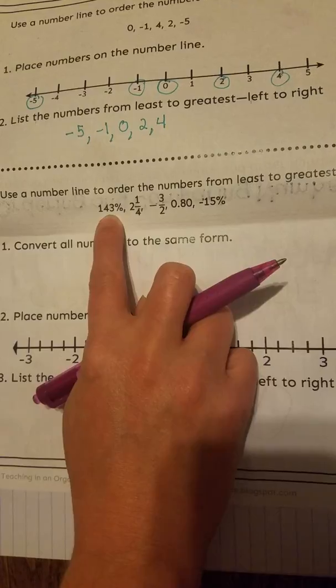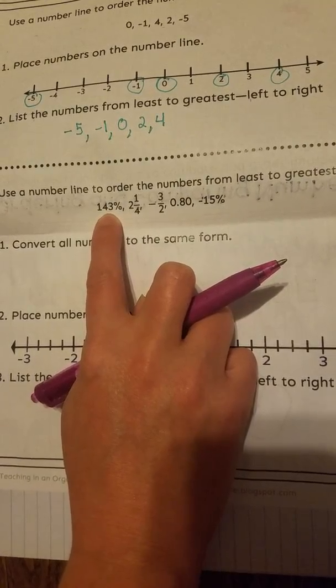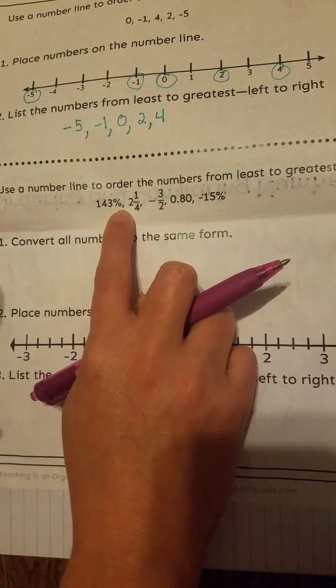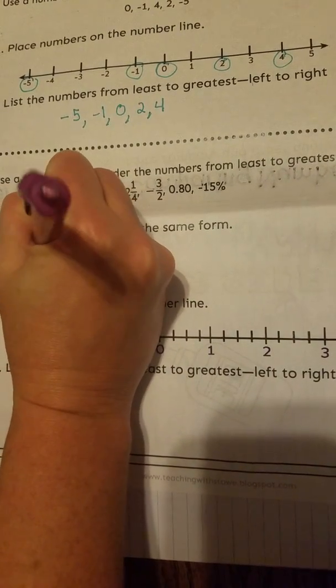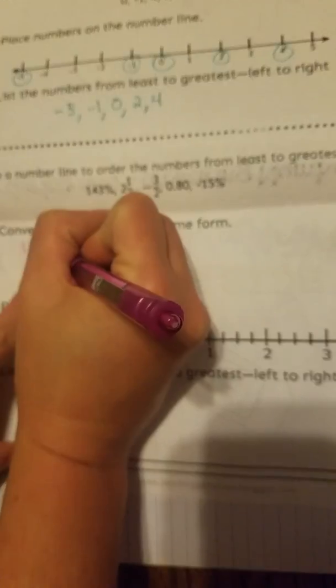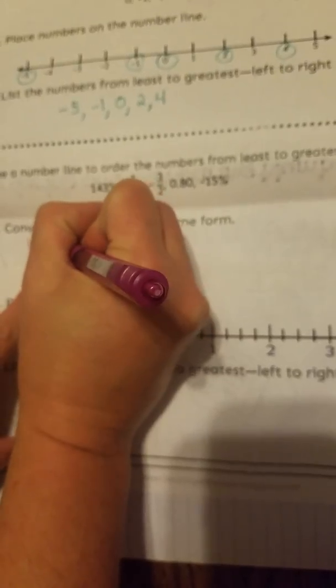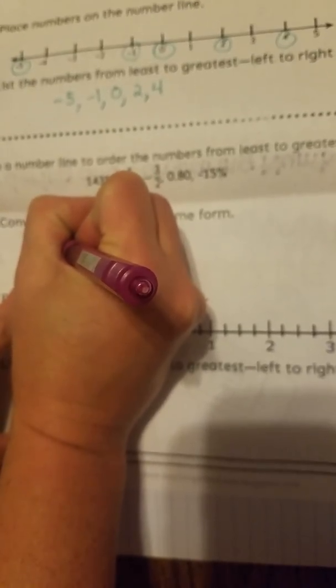So we're going to convert 143% to a decimal. So in your percents, you're going to take your decimal to the left 2 places.